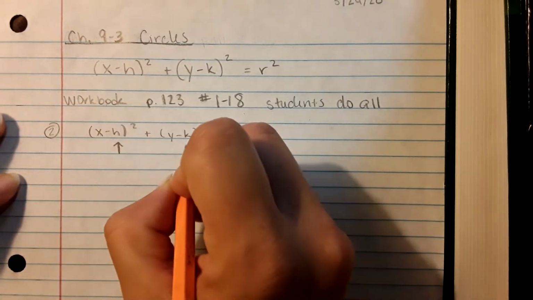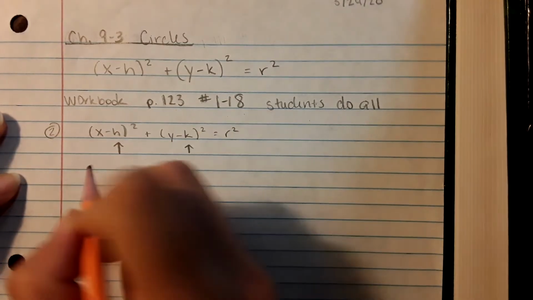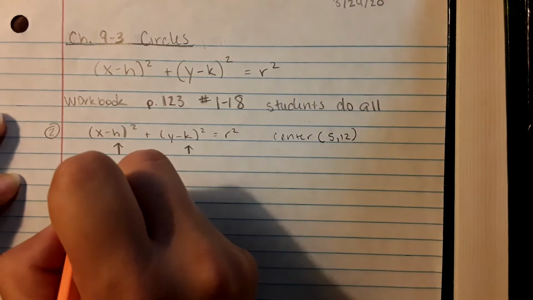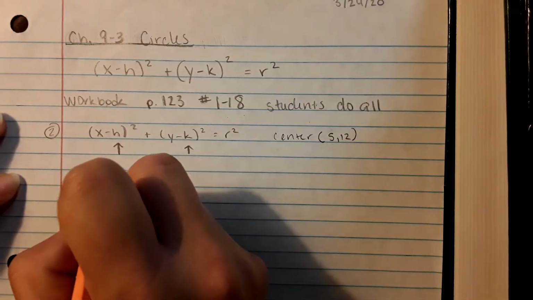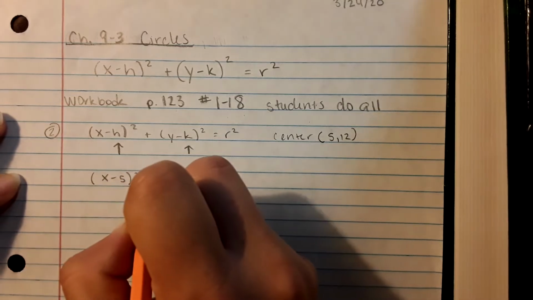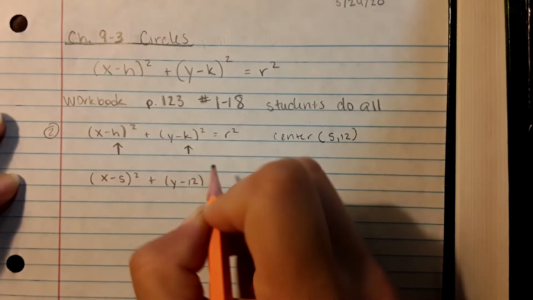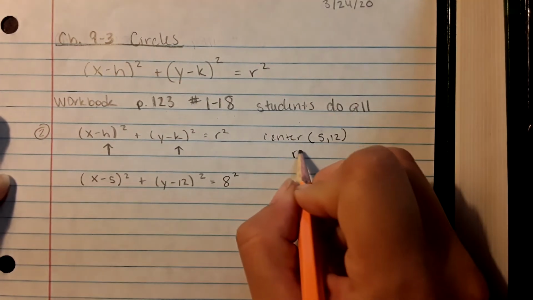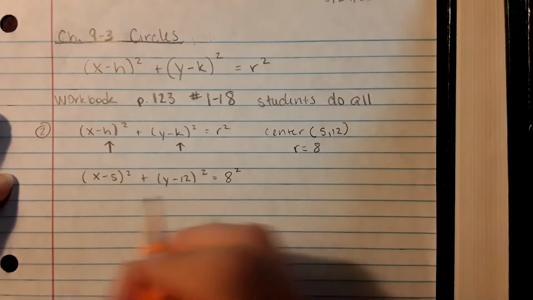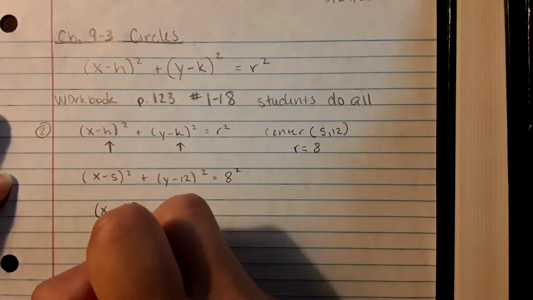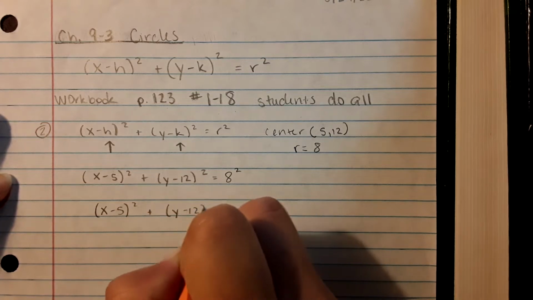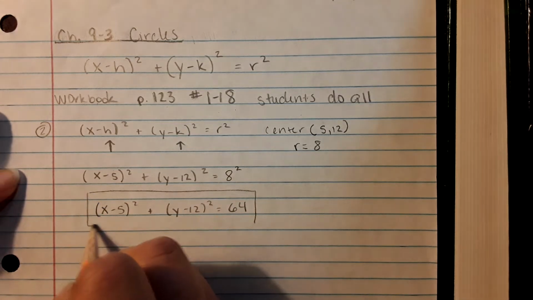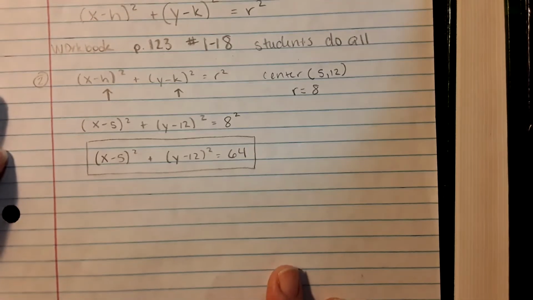your center will go in the HK spot. So for number 2, if your center is at 5, 12, your equation is x minus 5 squared plus y minus 12 squared equals 8 squared. We're given that the radius is 8. So our final answer is going to leave these parentheses, but it'll square the 8. That's the answer we're looking for.